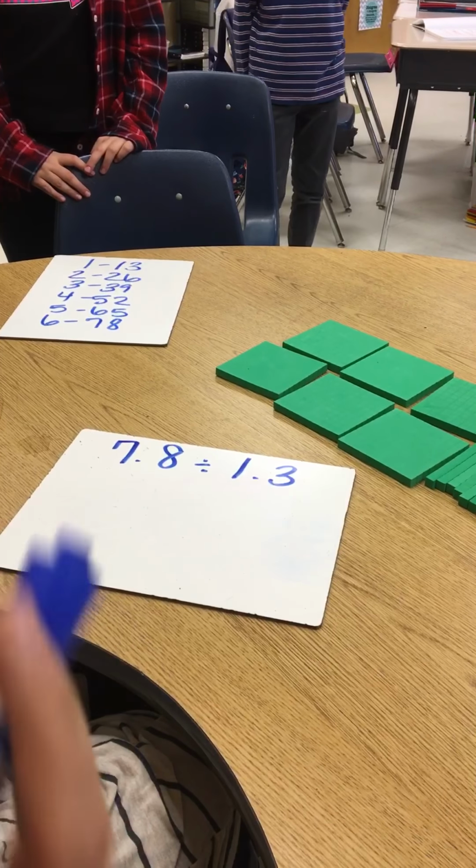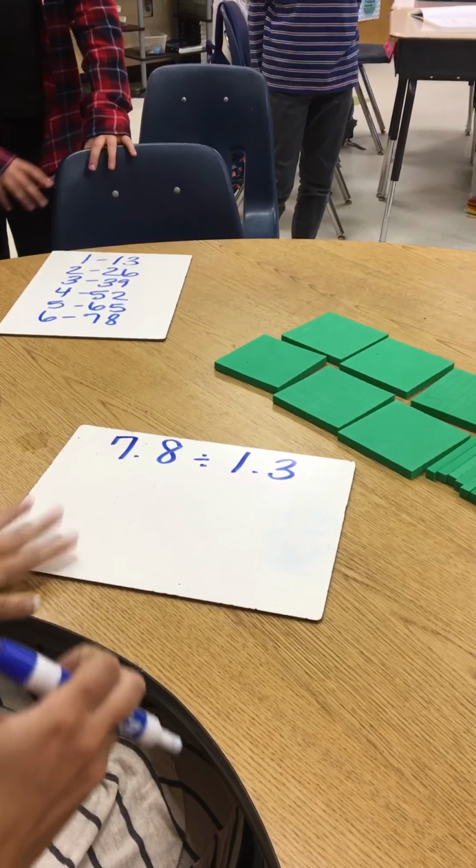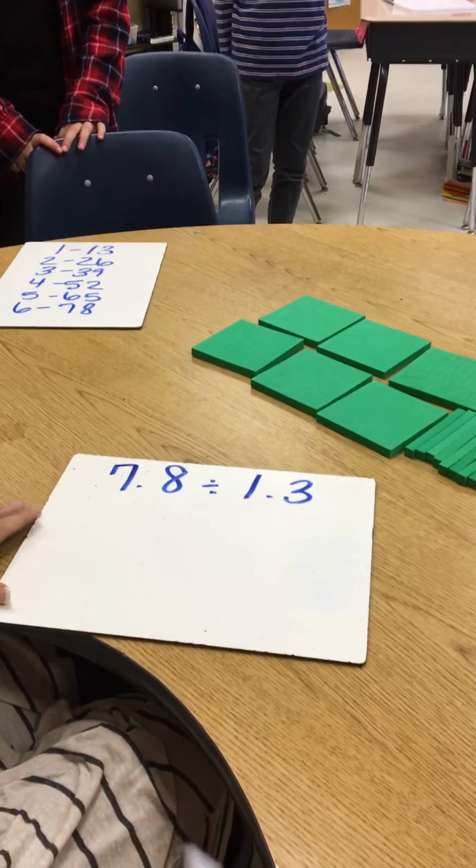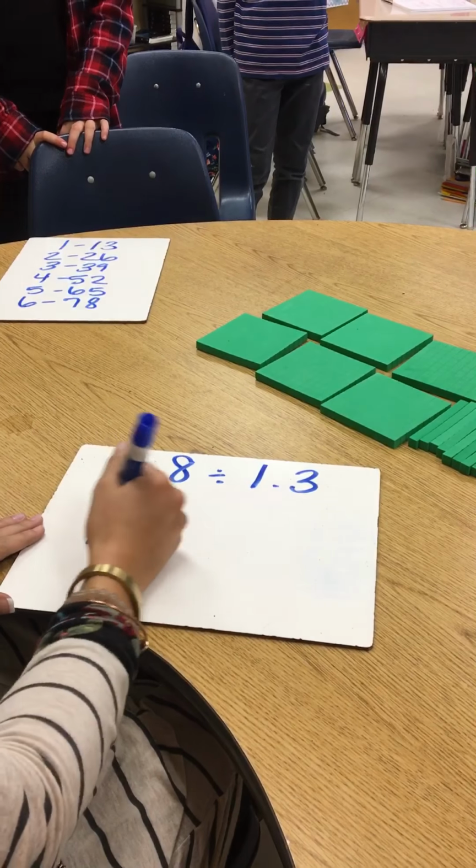I am back by popular demand. I am dividing a decimal by a decimal. Now the first thing that I'm going to do is set it up in a standard algorithm.